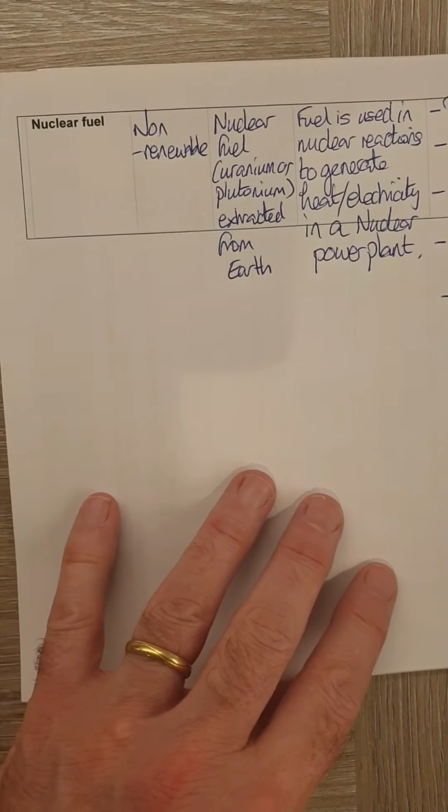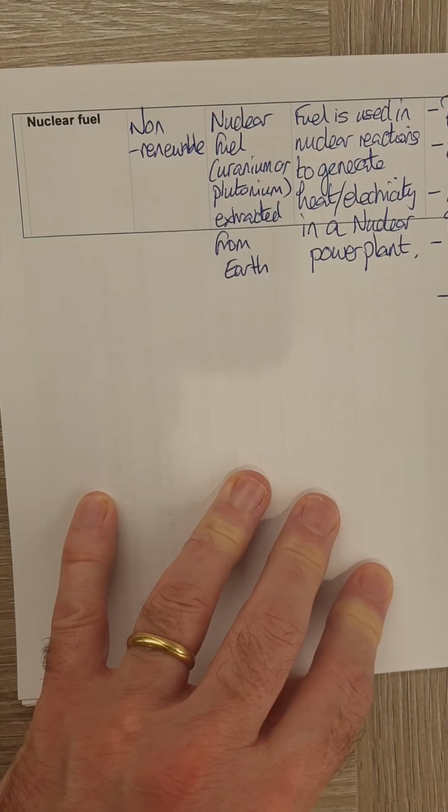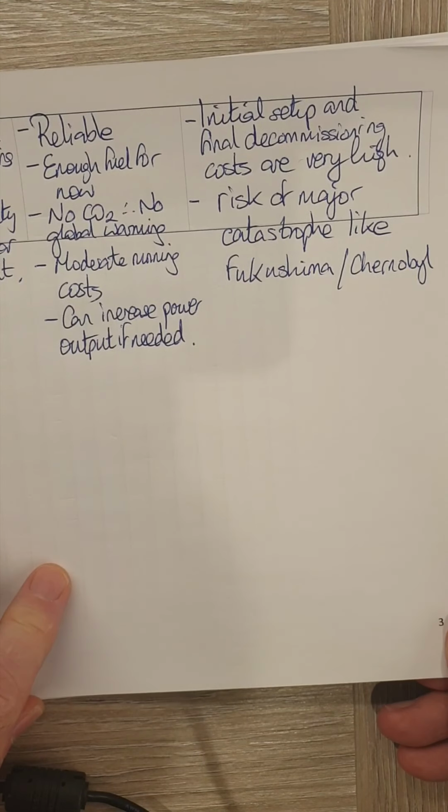So once again, pause the video, check your table. And then the advantages and disadvantages.